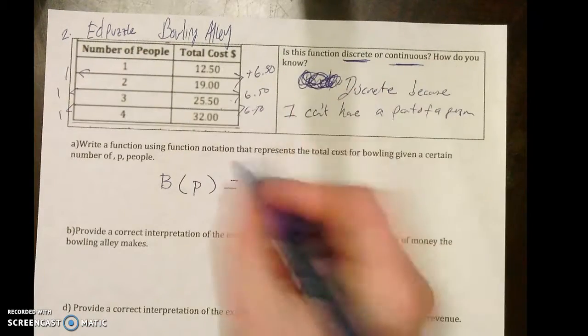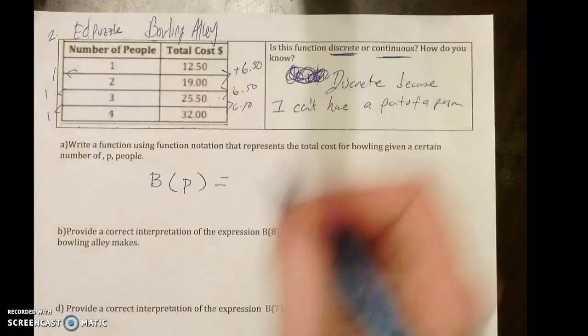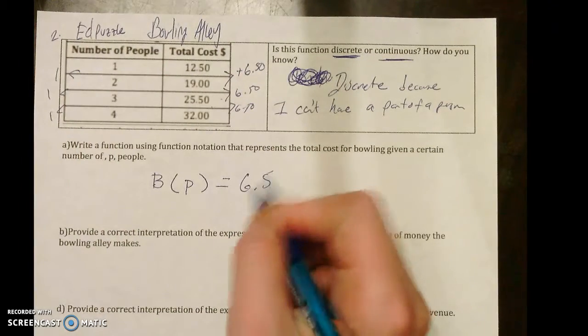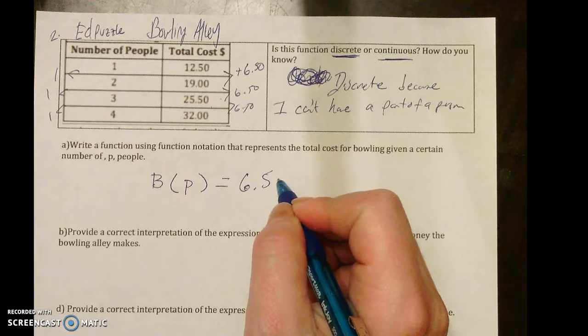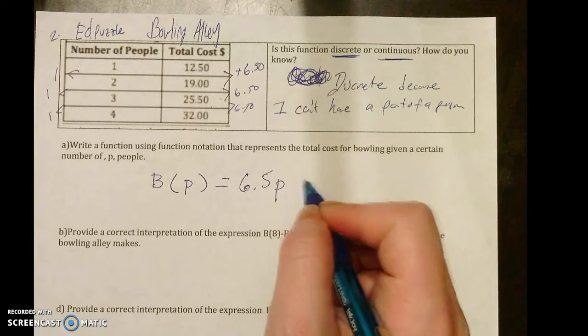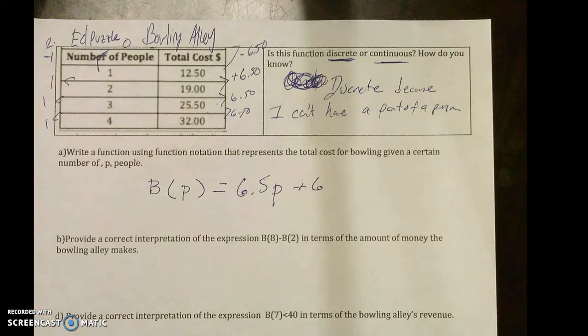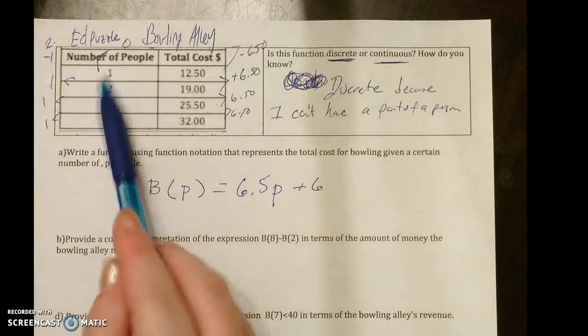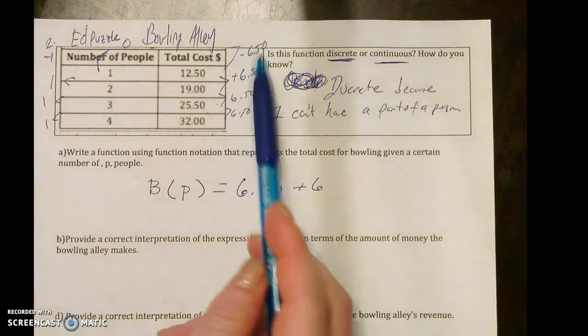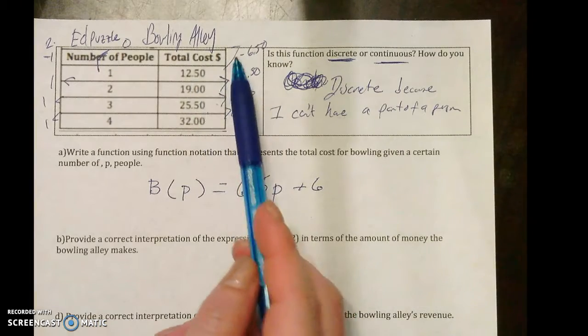It's linear. 650 divided by 1 is 650. So it's 6.5 P. And then I finish the equation by rolling back my table. 1 times my slope gives me this carrot, which is 650, and that gives me 6.